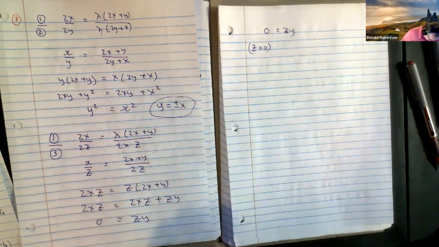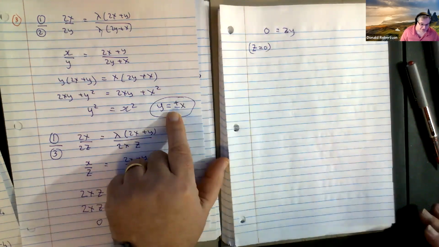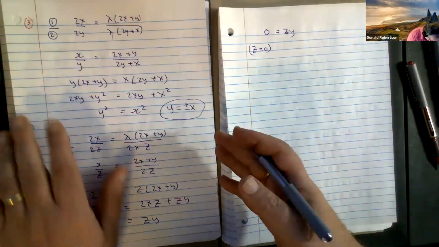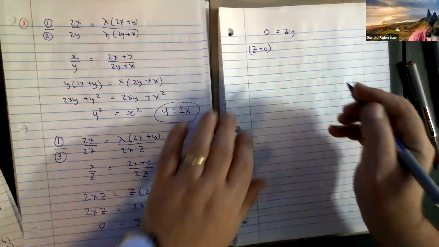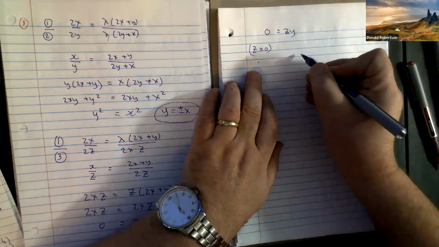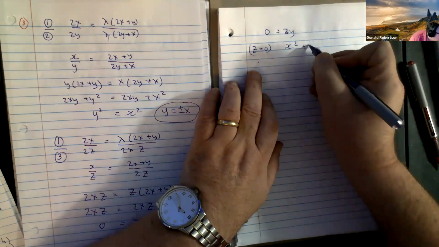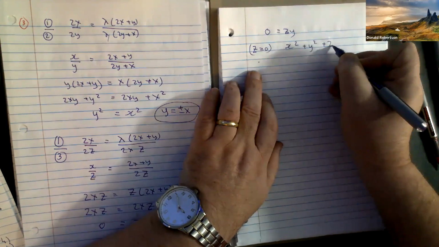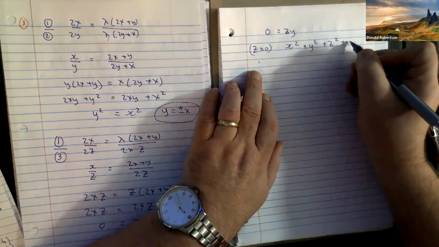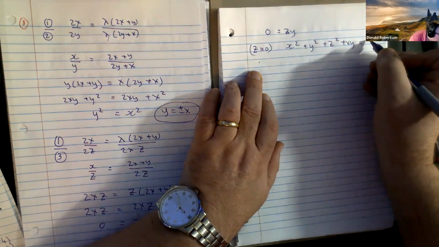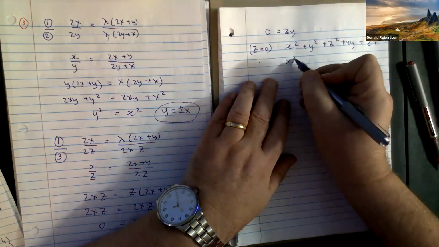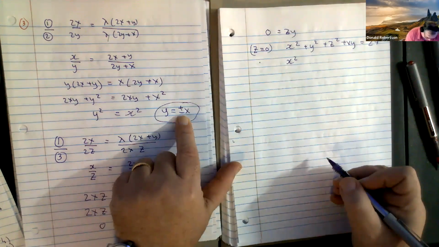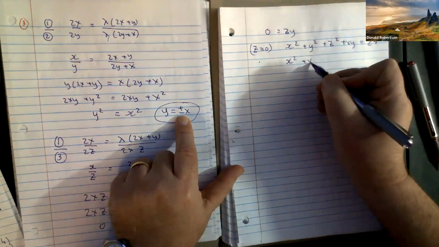Now if z is equal to 0, and y is plus or minus x is still true, then my constraint, which I can't find, oh, here it is. Our constraint is that x squared plus y squared plus z squared plus xy has to equal 27. Well, if z is 0 and y is plus or minus x, then y squared just gets you x squared.